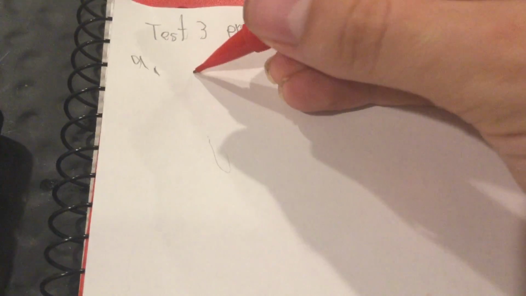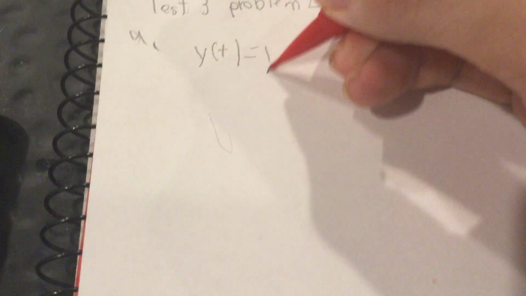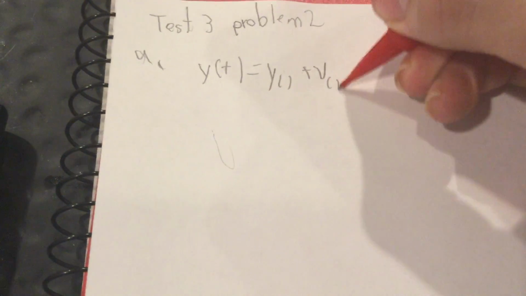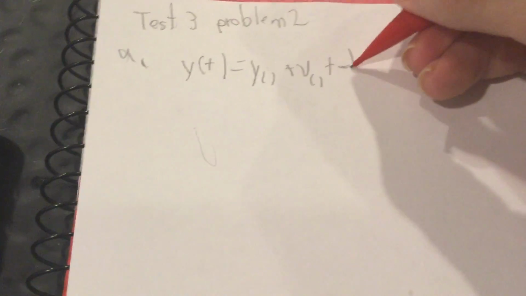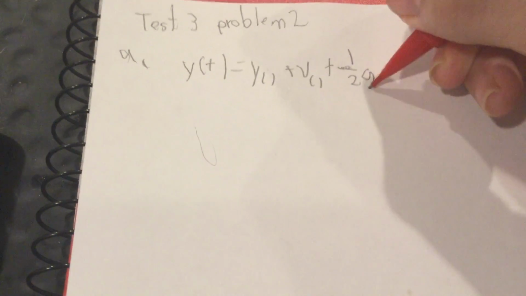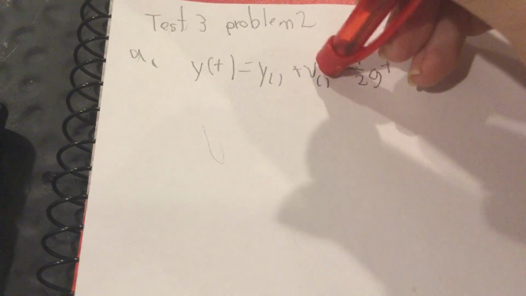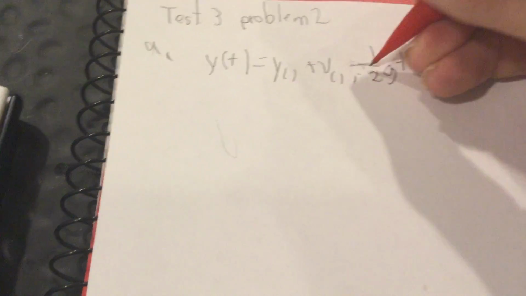Okay, so we'll start off by writing the equation down. We talked about the kinematic equation: y(t) equals y naught plus v naught t minus 1/2 g t squared. This is going to be minus.